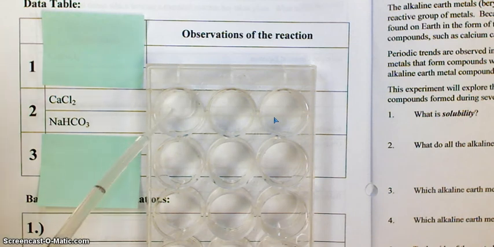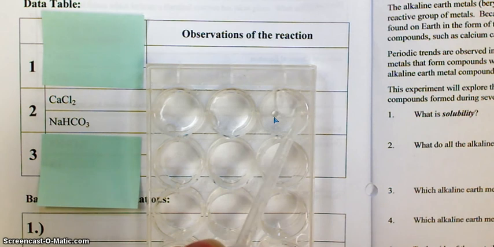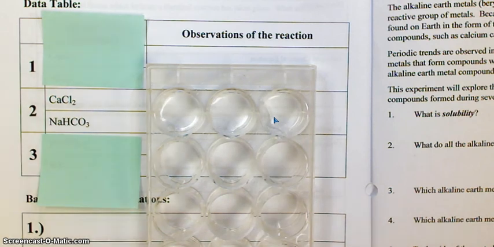It's kind of hard to see, but it is a clear solution. Okay, sodium bicarbonate solution right here. It is also a clear solution. Okay, and then I'm going to go ahead and add some in the third well of the spot plate.